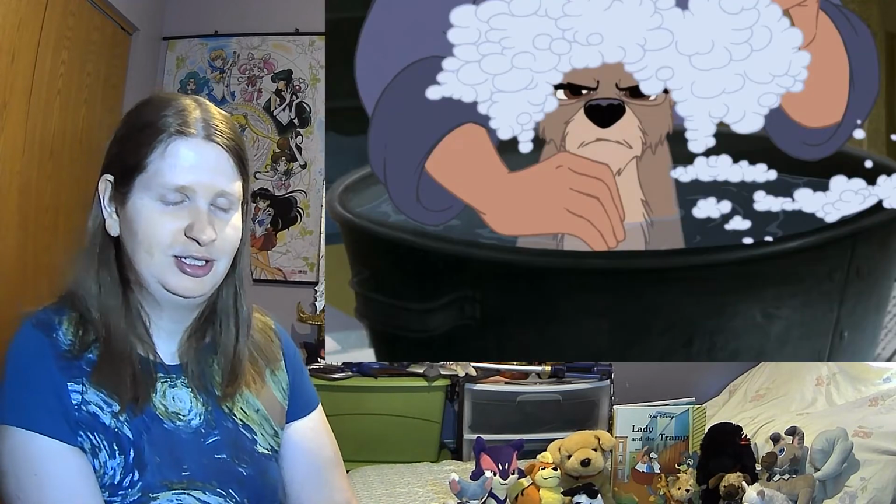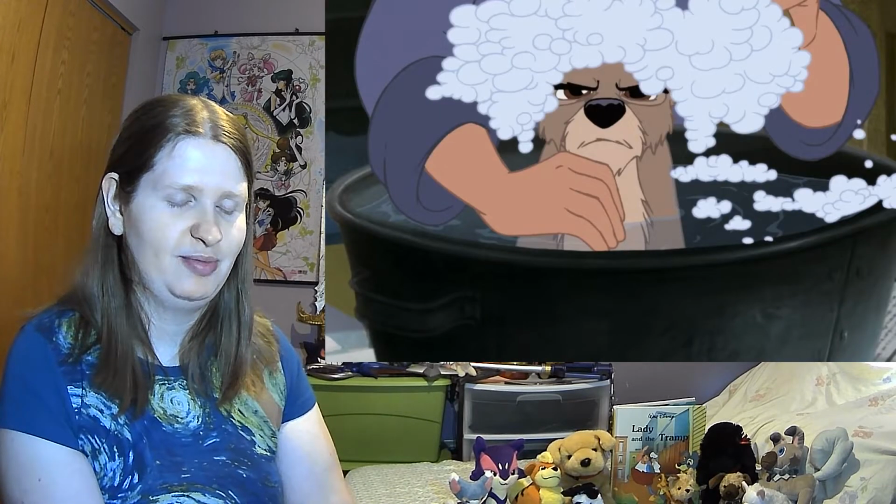And then the ending bit is Scamp in the bathtub getting scrubbed, and he's just like, I will do this because it means I get to be at home. And then when we get the pan out shot, we get to see the other junkyard dogs finding humans and basically saying, you will be my human now. And the humans just take them in. So it's like, yay, the other junkyard dogs have families now.